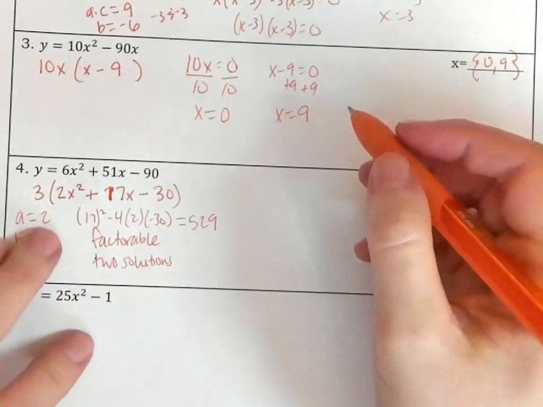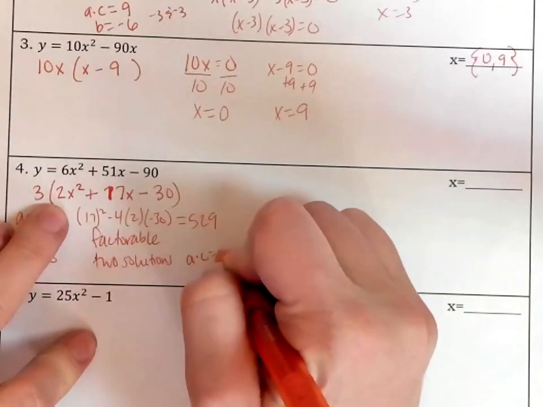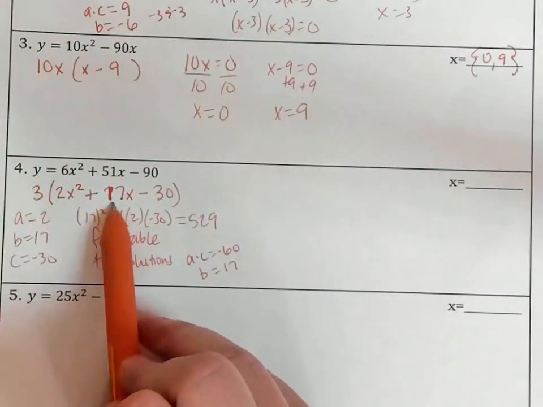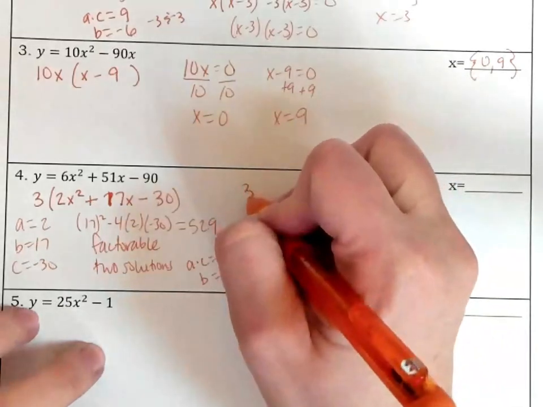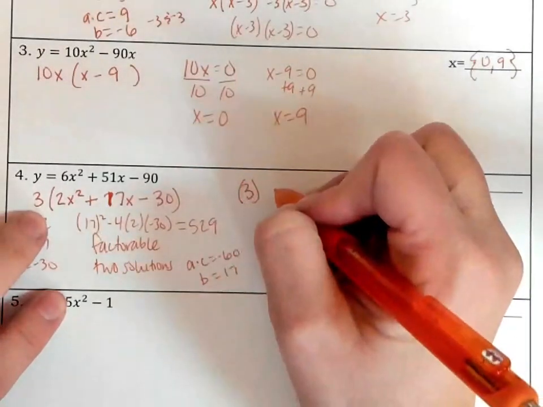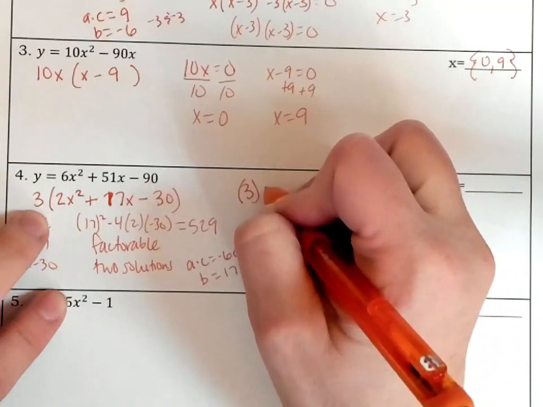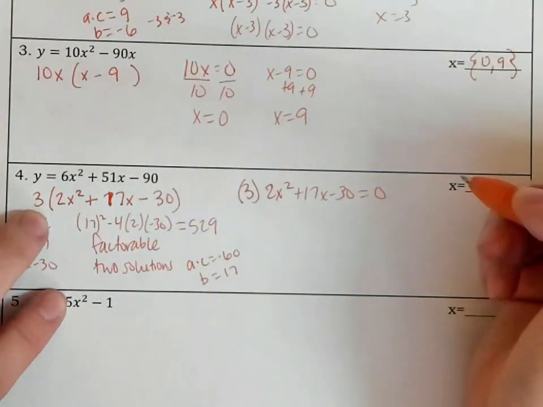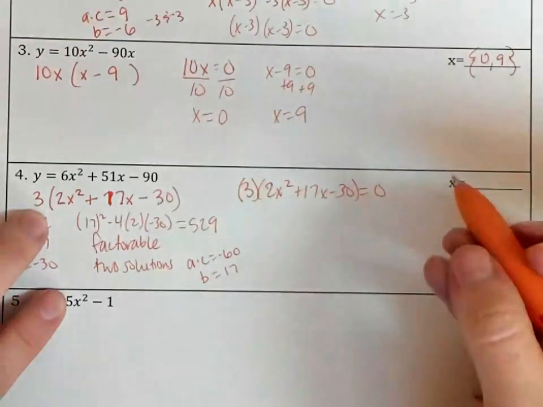Okay, so I'm going to be factoring this. I'm looking for two numbers that multiply to equal negative 60 and add together to equal 17 to split that middle term into. All right, so from here, I have the 3 still as a greatest common factor out here. Then I have this trinomial, 2x squared plus 17x minus 30 equal to 0. This is what I'm going to be factoring here in the middle.